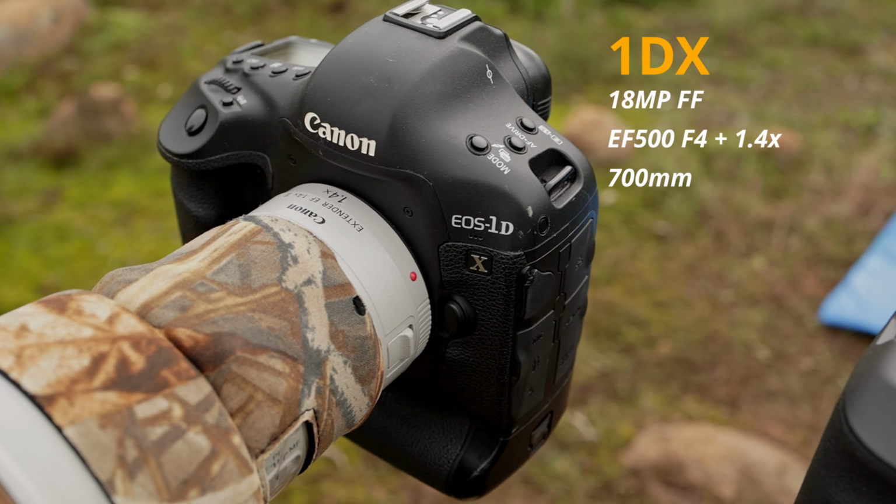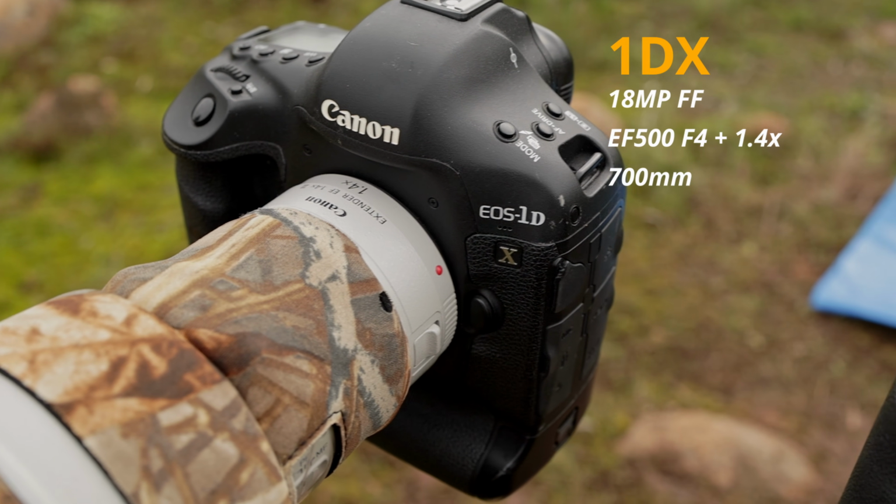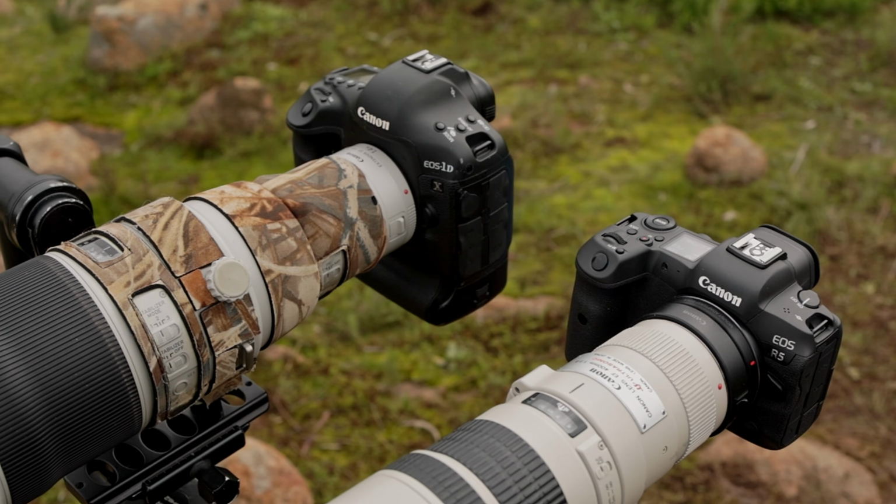It's just going to be a lot harder to get images using extenders, and you're probably better off just cropping, to be honest. Let's take a look at a comparison that I did. I've got a really old 1DX full frame body. I think it's around 18 megapixels in size. I'm going to attach that to my 500 with a 1.4 extender, giving me 700mm focal length.